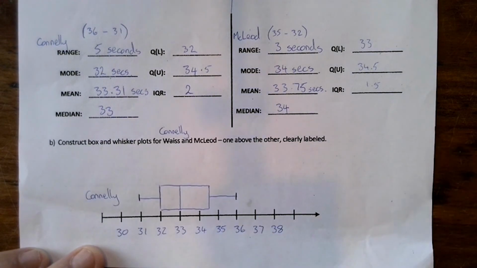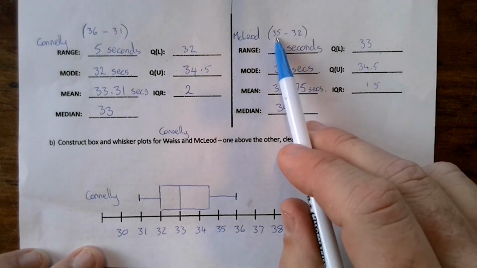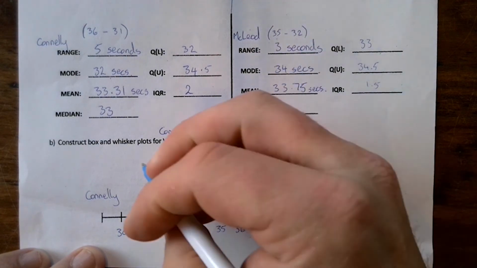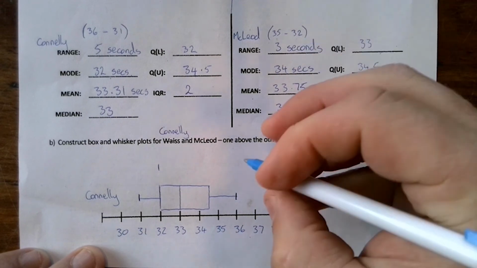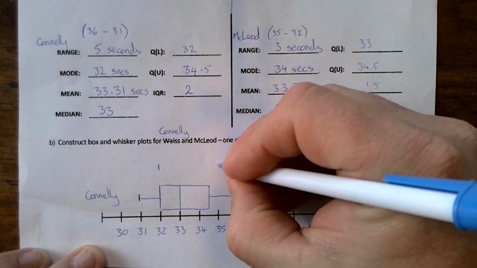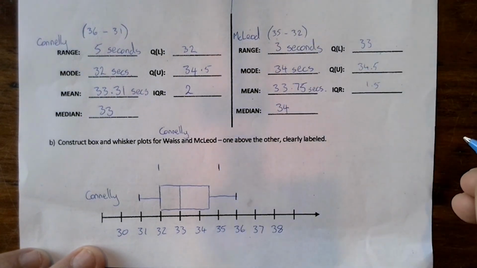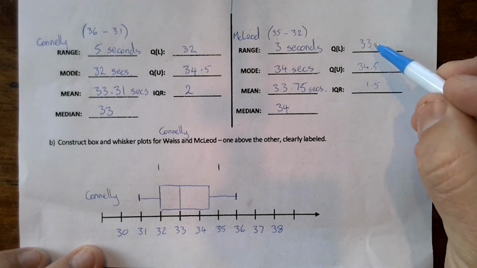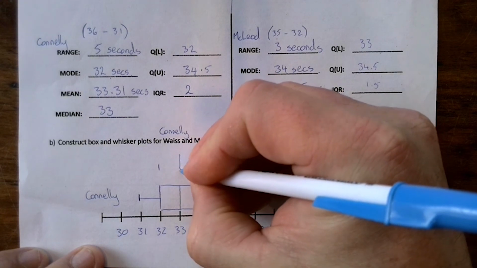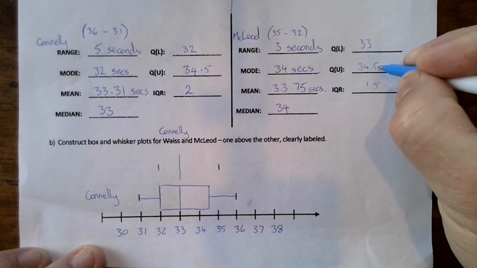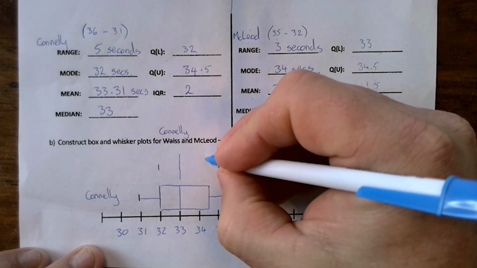And then to do Mr. McLeod, we'll go for his upper and lower range. So lower range of 32, upper range of 35. They'll form our whiskers. Then I need the lower quartile range, which is 33. The upper quartile range, which is 34.5.